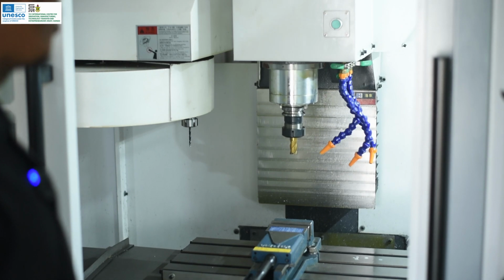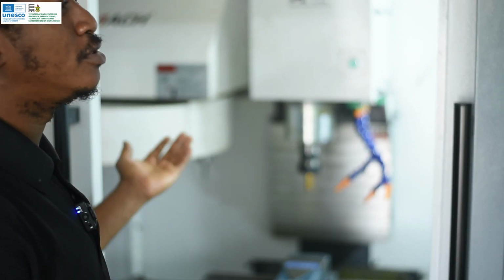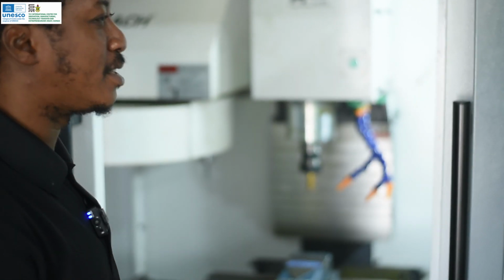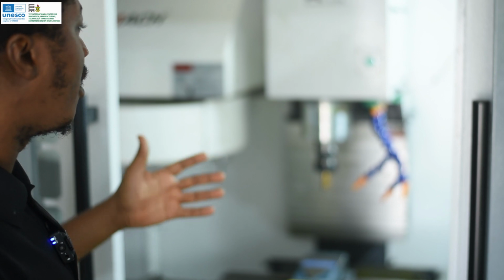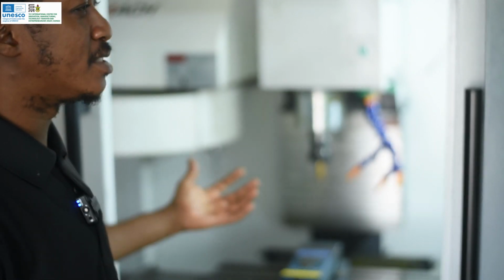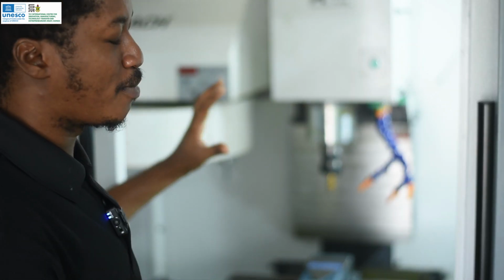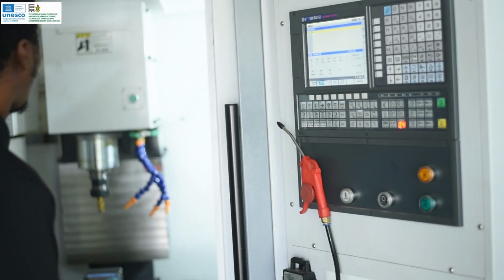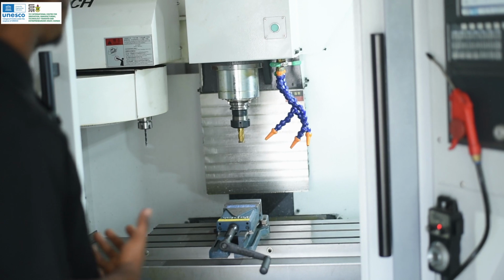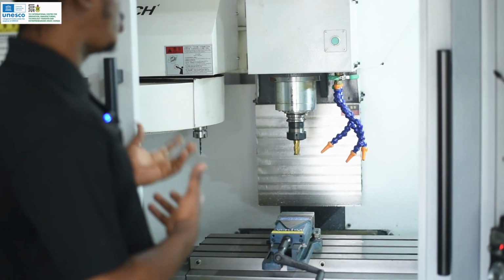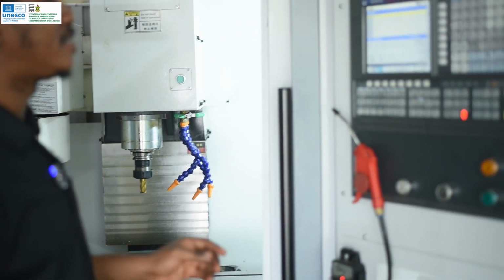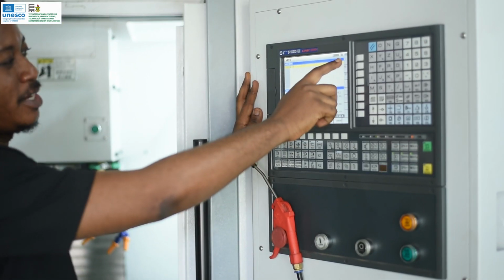Great, and so we have successfully changed from T2 to T4. In the various CAM programs, you can do this, and it can be done automatically while your CNC program is running. You can confirm that over here at the top of the screen.